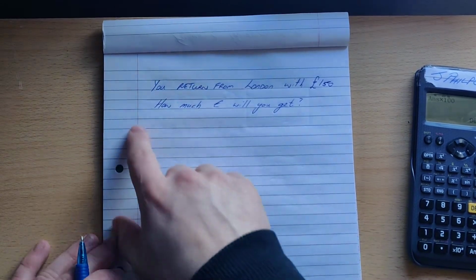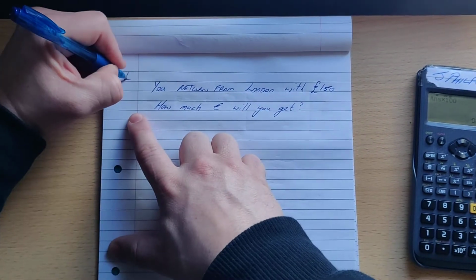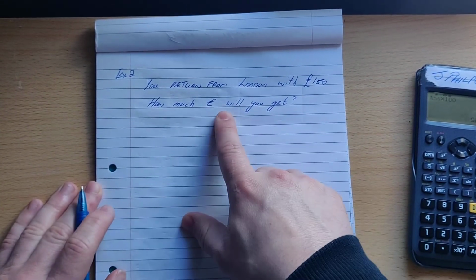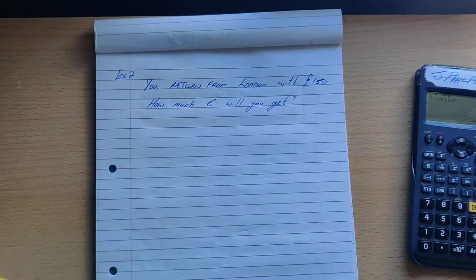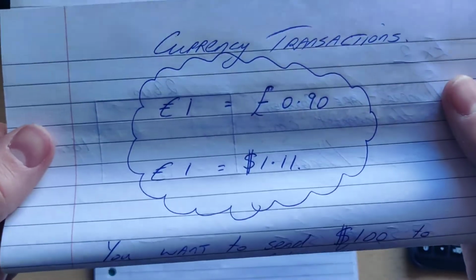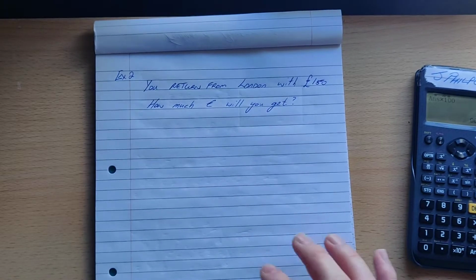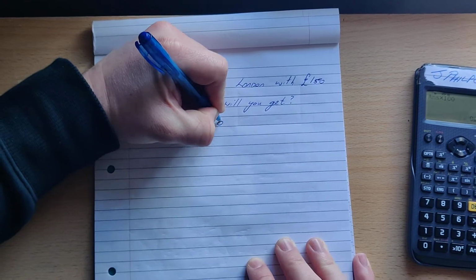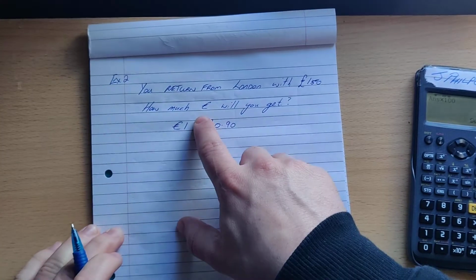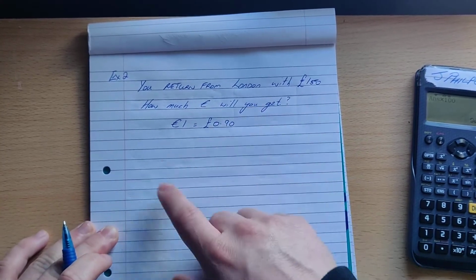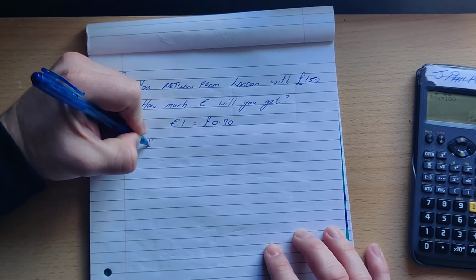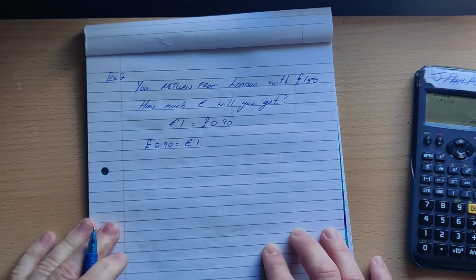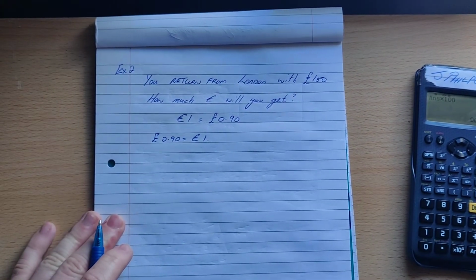Now the second example has to do with pound sterling. So example 2. You return from London with £150. How many euros will you get when you convert it? So we're going to use the conversion rate that we have here. €1 is 90 pence. So again, we want to find what the euros are, so the euros go on the right hand side. So I'll just rewrite this backwards. 90 pence is €1.